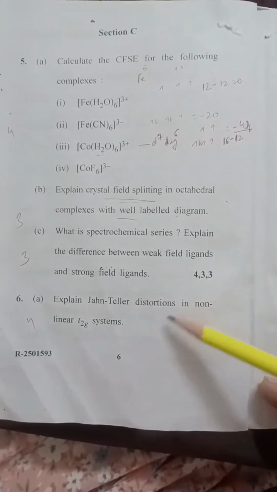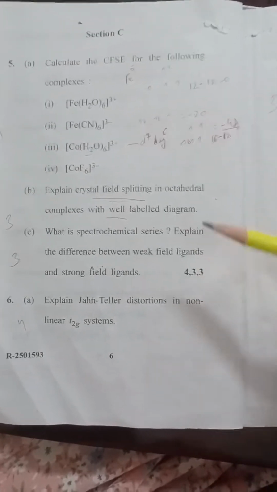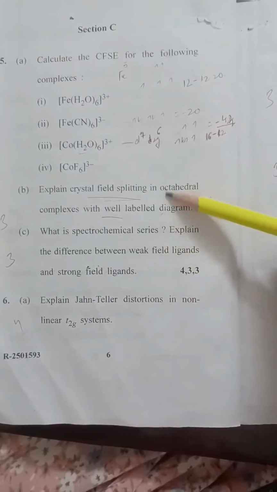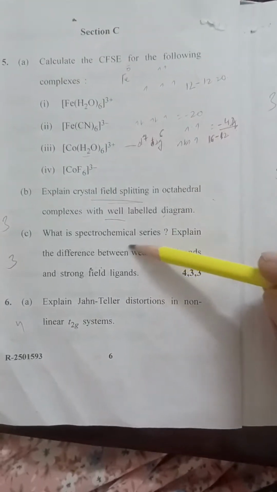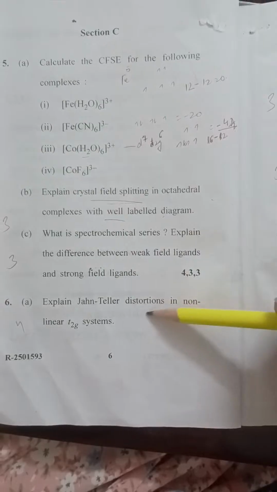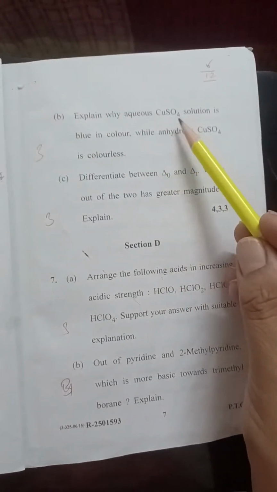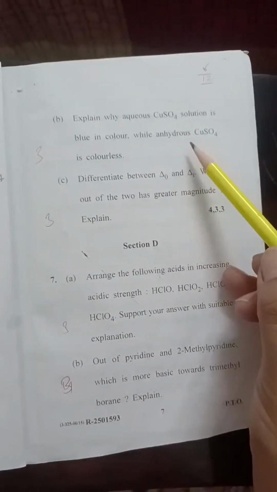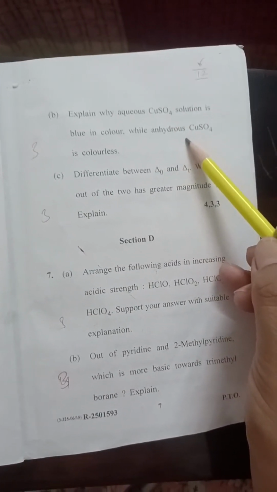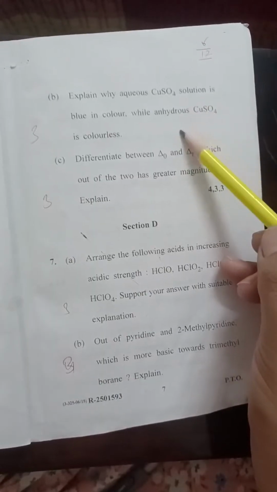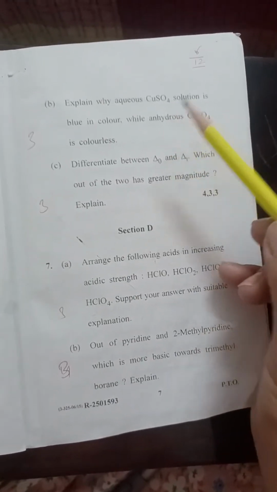Explain the Jahn-Teller distortion. Again, a very important question. In our coordination chemistry chapter, crystal field splitting is very important, the spectrochemical series is very important, and Jahn-Teller distortion is also very important. Again, why is CuSO4 colored whereas anhydrous CuSO4 is colorless? Okay, very important question again. This is on the basis of d-d transition.